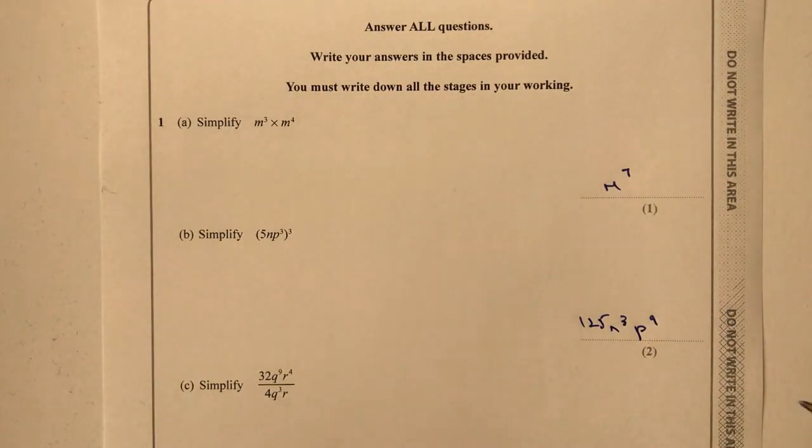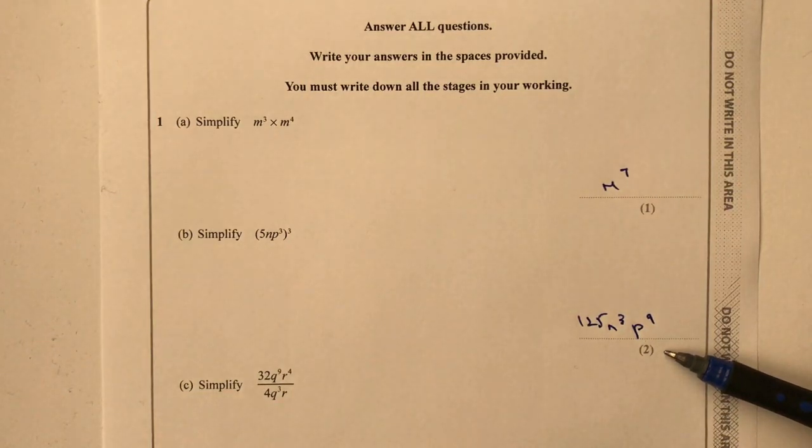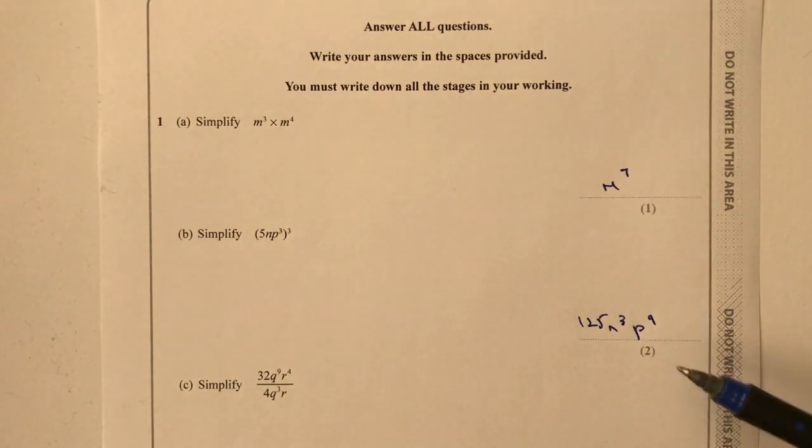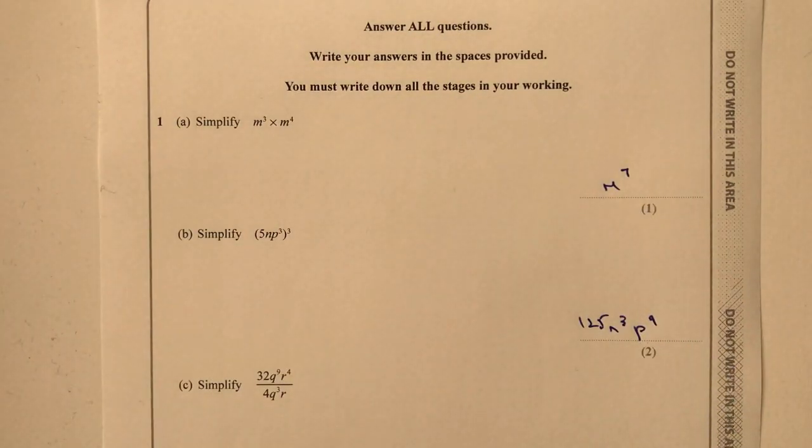Please do note that it's actually 2 marks on this question, so very typically students might forget to multiply this out, so you would get 1 mark for that if you forget one of the terms.